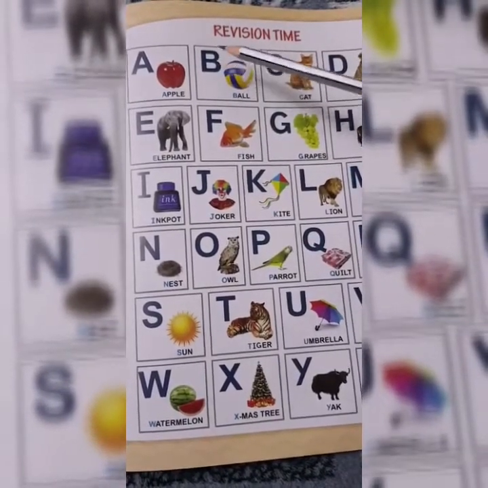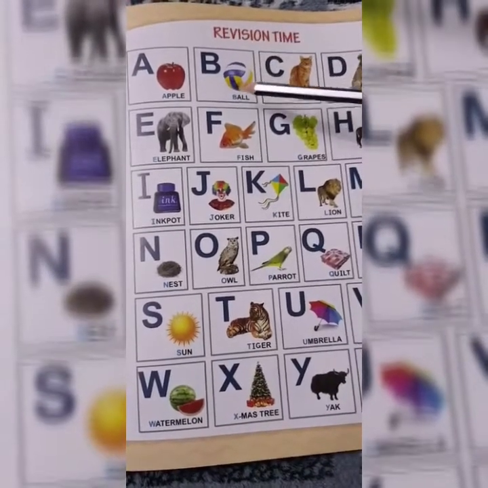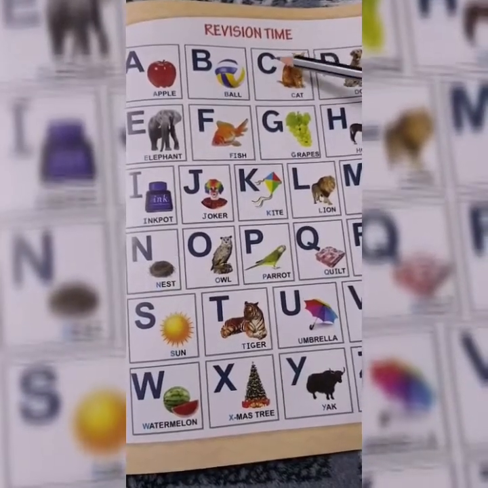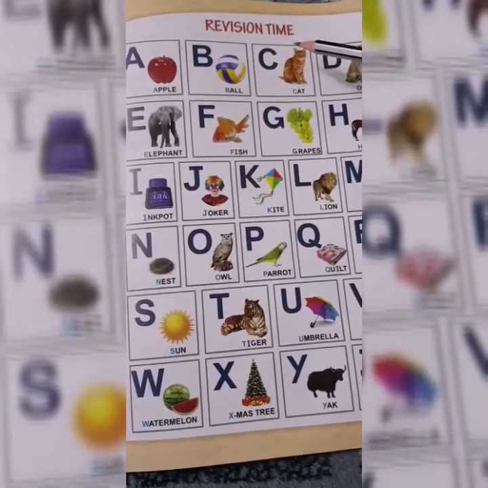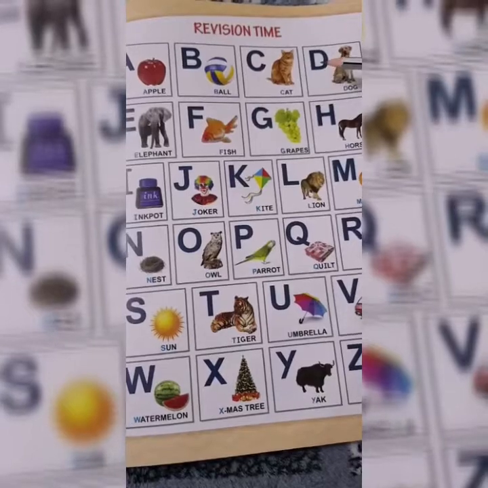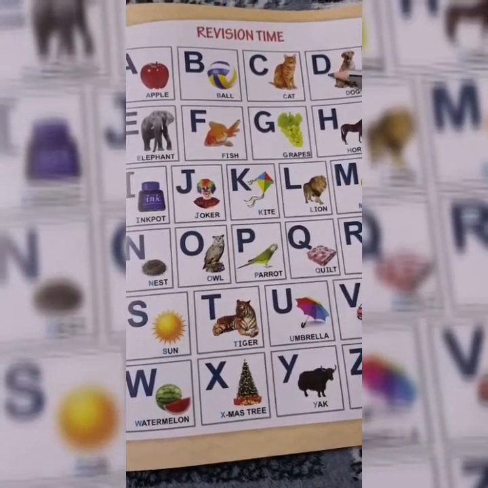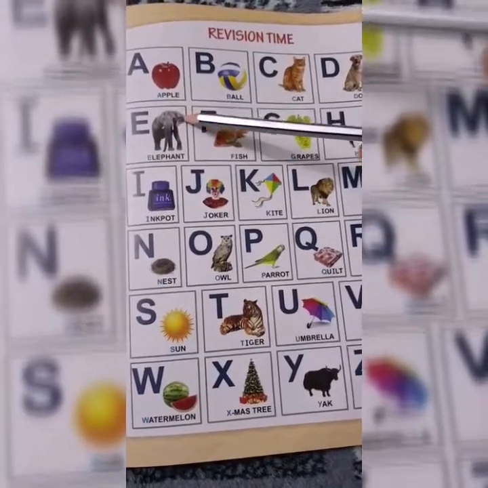B, sound b, ball. C, sound k, cat. D, sound d, dog. E, sound e, elephant.